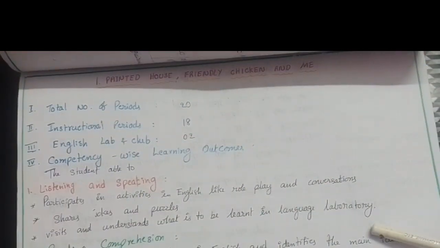We should start with our preliminary information, and we have the annual plan in the beginning, and finally we will start the lesson plans like this.